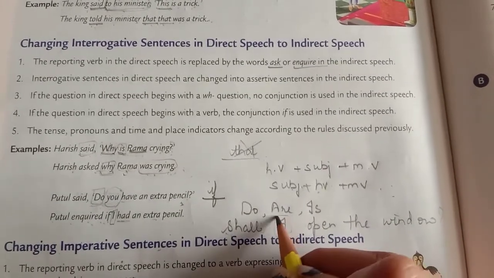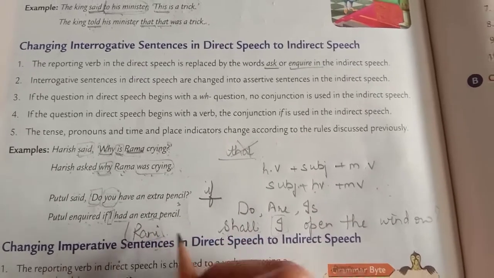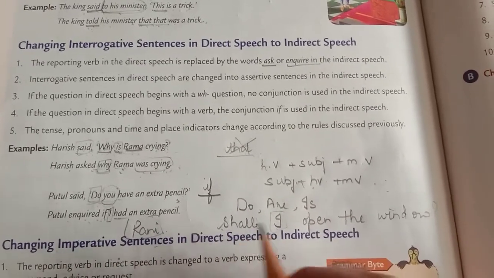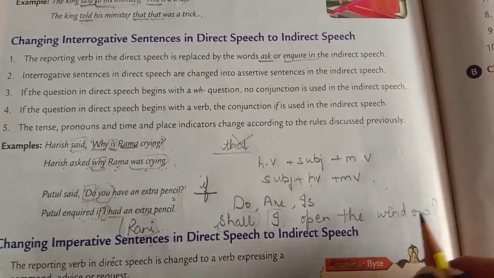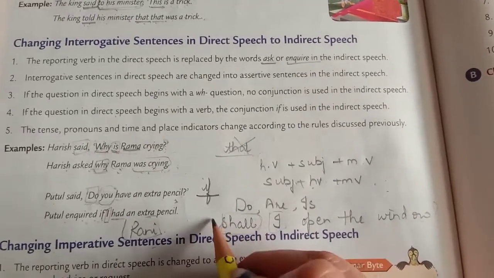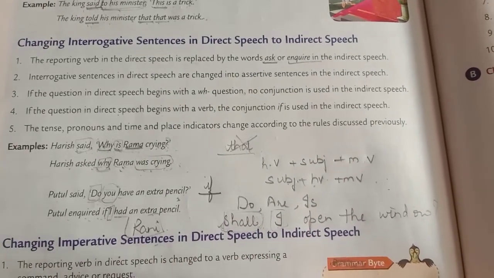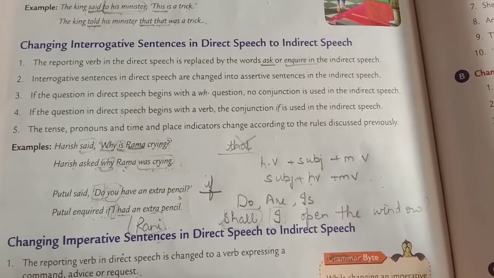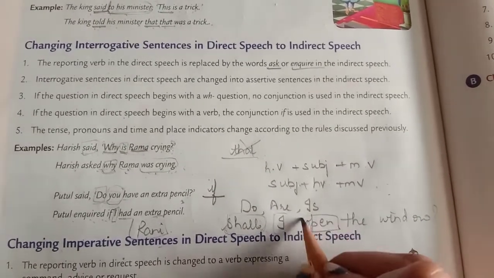I will be replaced with the third person. Rani has the pronoun she. So Rani asked if she should open the window. Should will be used in place of shall. You remember, will is changed to would and shall is changed to should. Okay? And after the should, we often use the base form of the verb only.